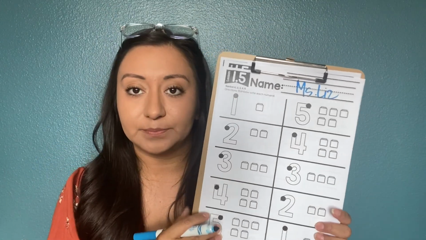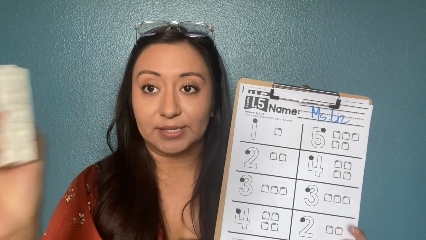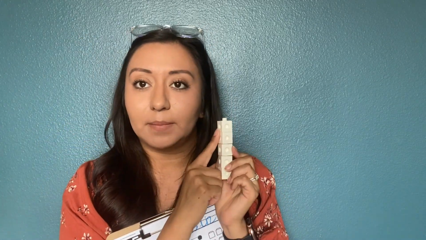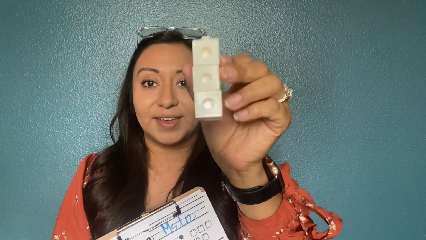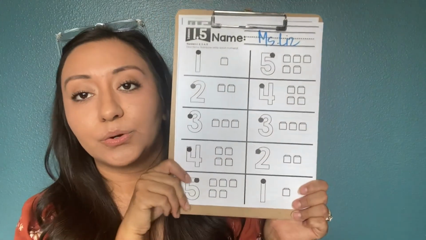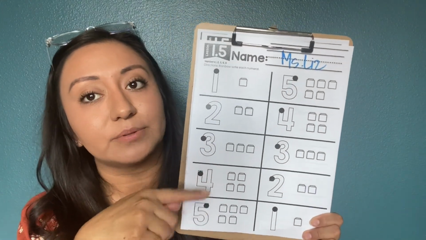Okay, now we can also use snap cubes. These, okay? We can use them to count back. So I have 5. Now if we count backwards, that means I'm gonna take one off every time I count, okay? So I have 5, take one off, 4, 3, 2, and 1. Okay, so you can use those to count backwards too, okay? All right, so on our worksheet, we have snap cubes, okay?